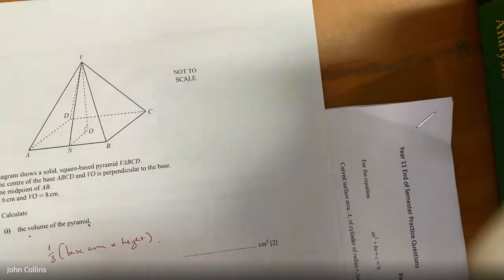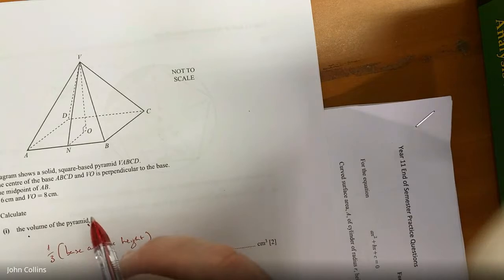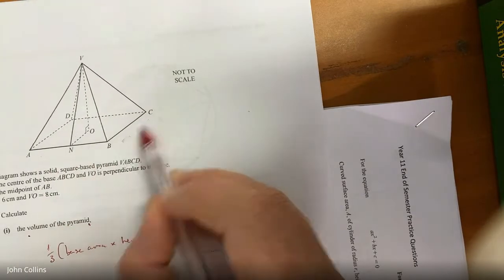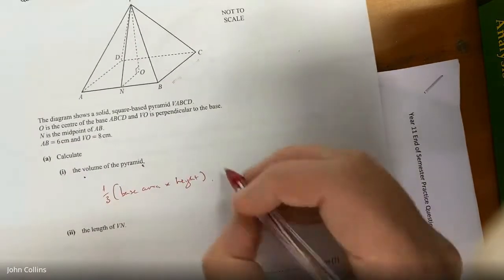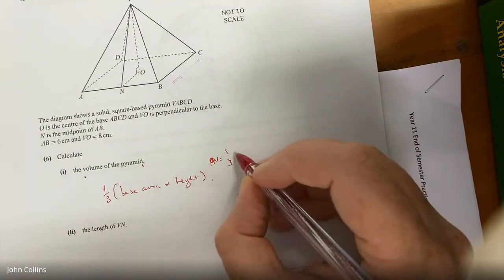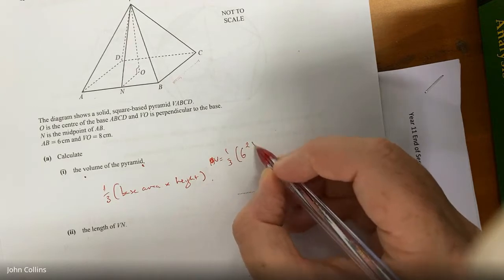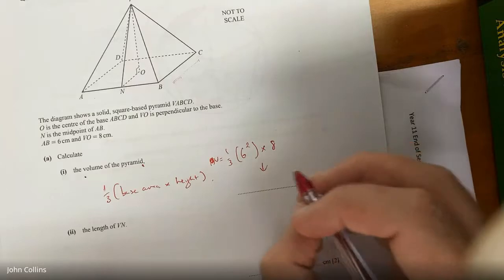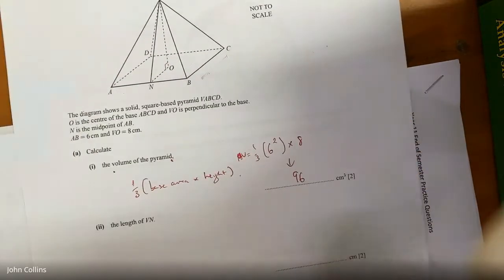Okay. So the base area, I think if we read this correctly, is 6 times 6. These are both 6. So it's going to be 1/3. So the volume is 1/3 times 6 squared, 6 times 6, times the perpendicular height, which was 8. And hopefully most of you got 96 for that.